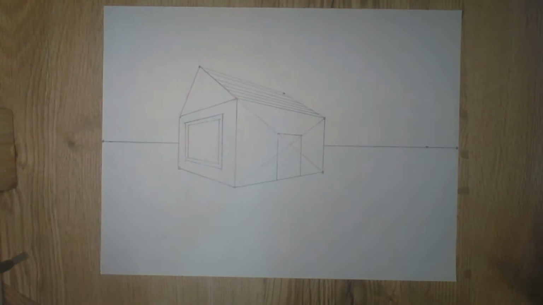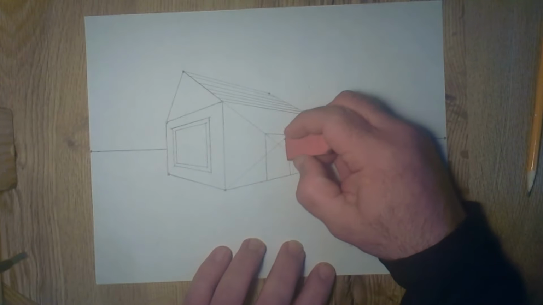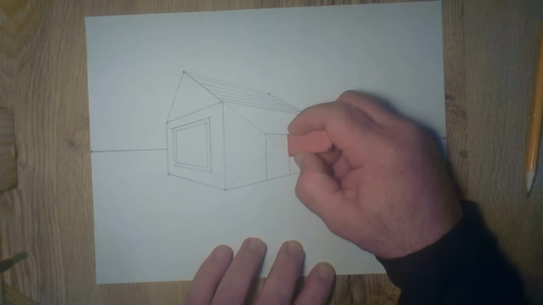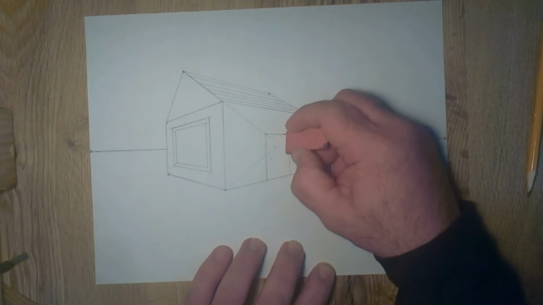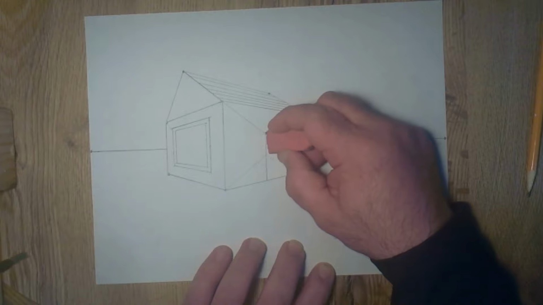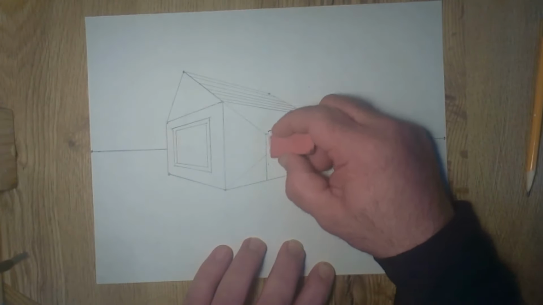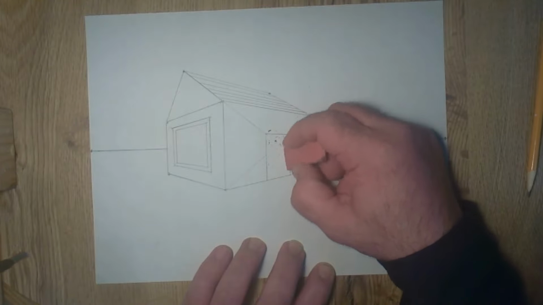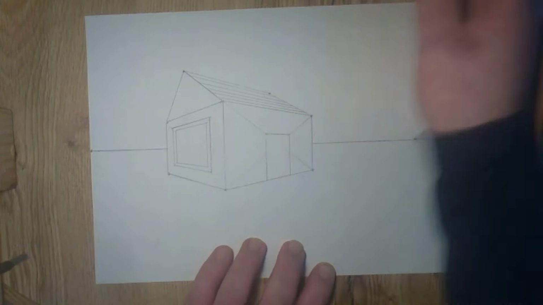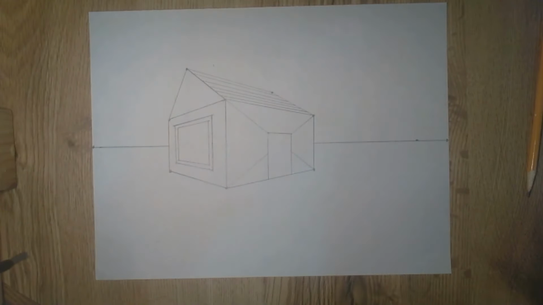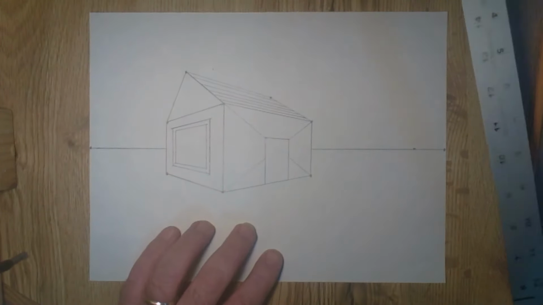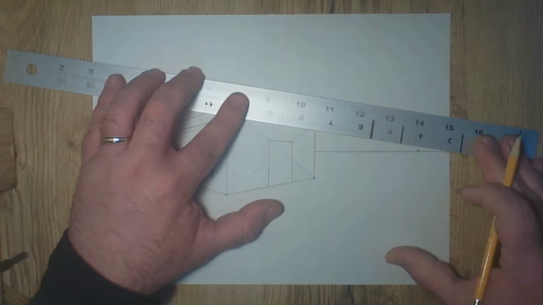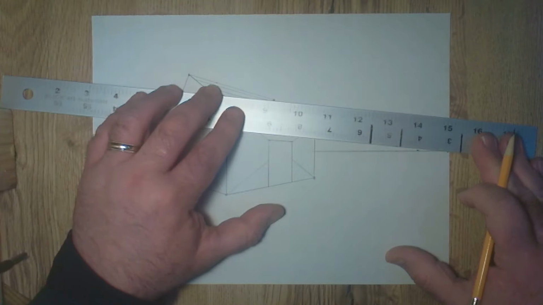Now to finalize the door, for now, I'm going to erase just the inner portion of this X. We'll erase the other pieces or parts to that X in a future lesson. But for now, I'm just cleaning out the middle because I'm going to add a slight frame to our door as well.